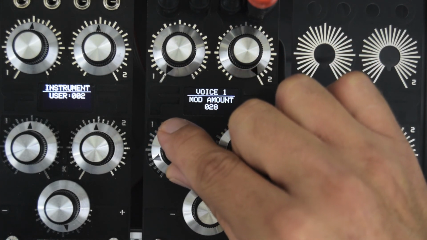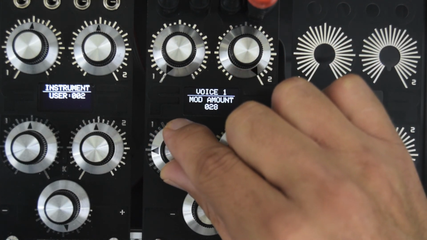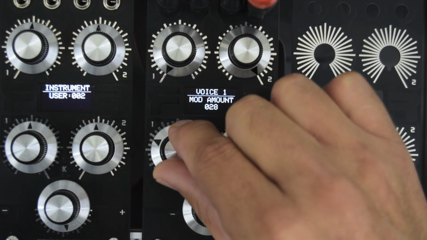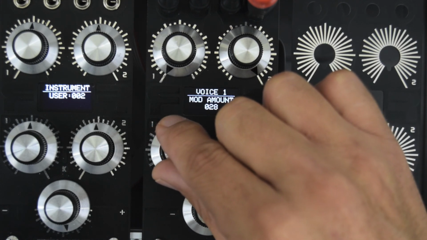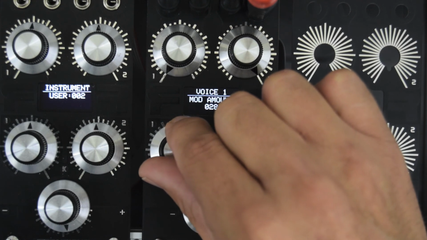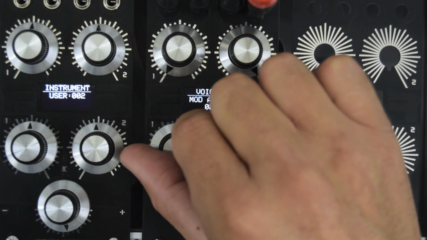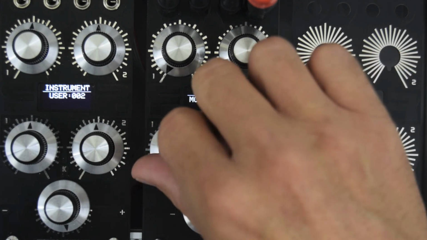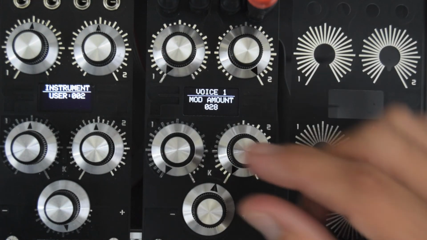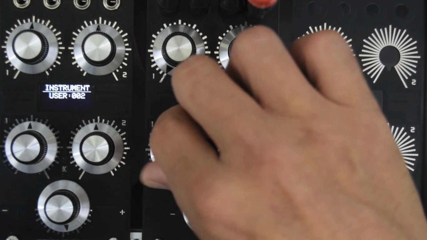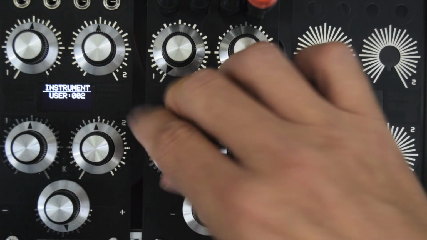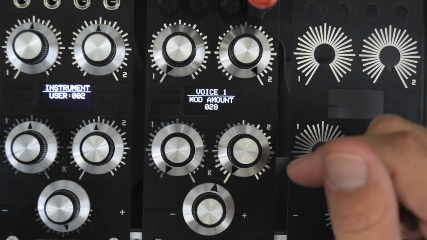And now it starts accessing all the different drum sounds, the kick drums, now the toms. What this does is it allows us to really quickly fine-tune whatever instrument we want from the 909.